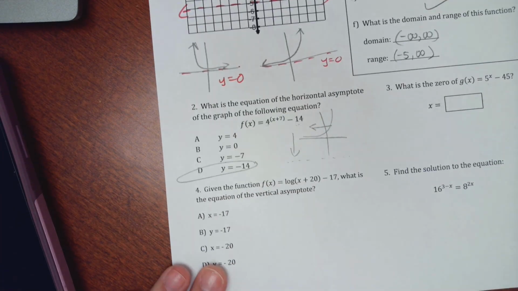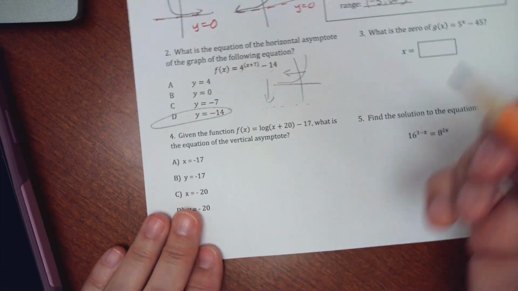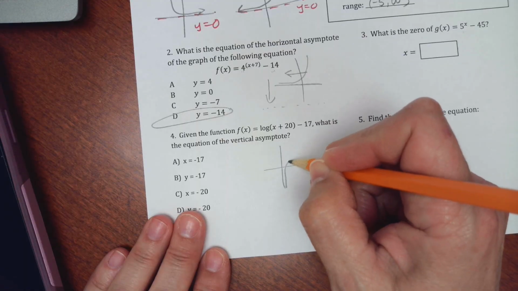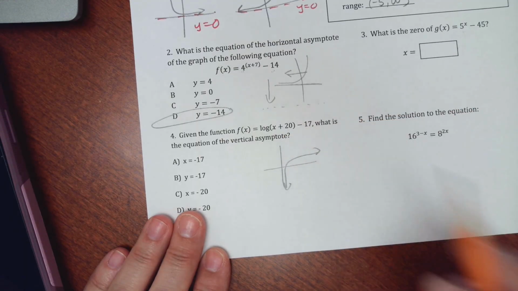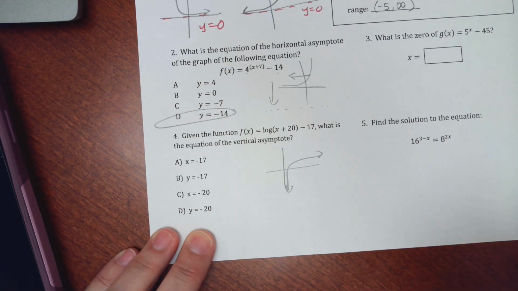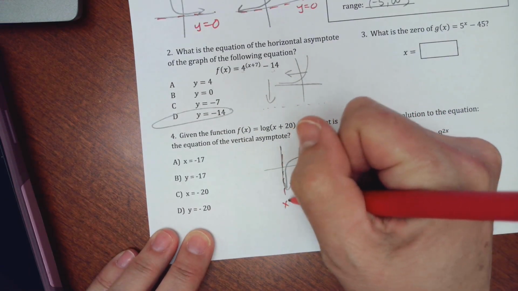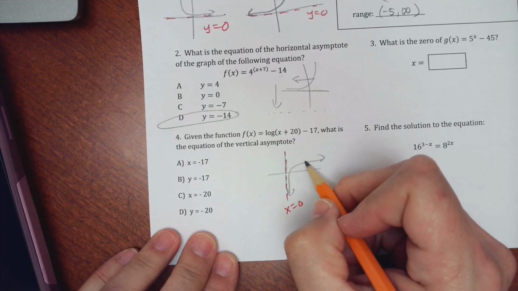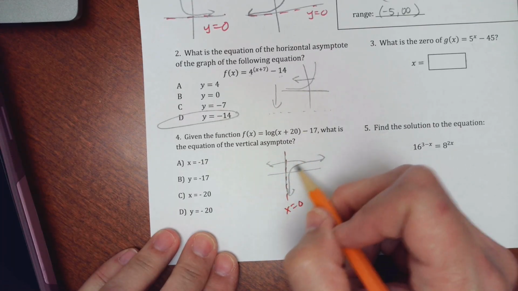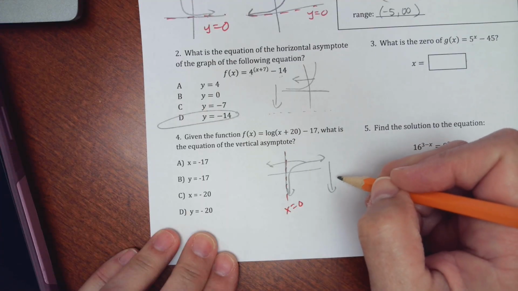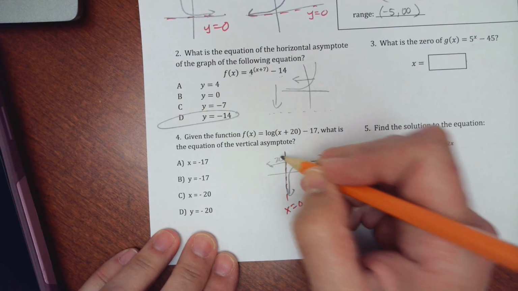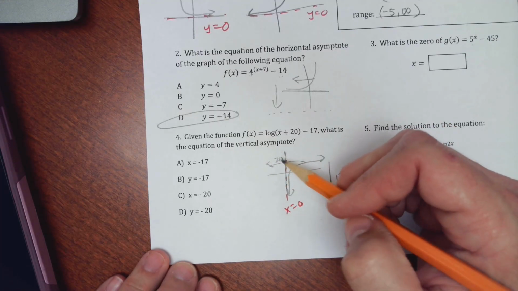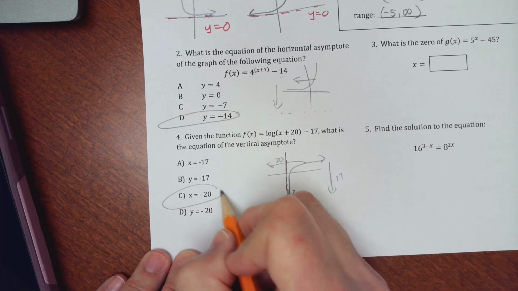y equals -14, okay? So that's opposite of a log function. Your original log function looks like this. It comes up like this. You can also graph it on Desmos, but it has an asymptote at x equals 0, all right? So this graph is going to get moved to the left 20, but it's also going to get moved down 17. What's going to happen is the 20 is the thing that's going to move the asymptote. So x equals 0 changes to x equals -20.